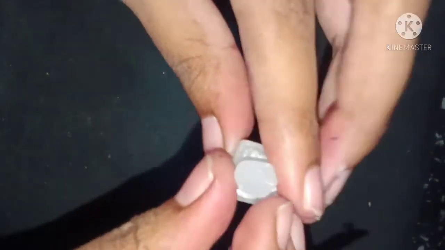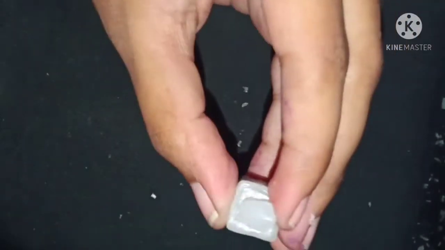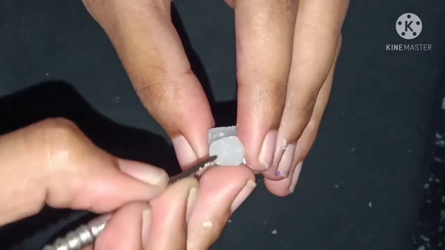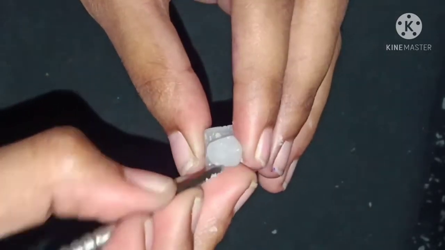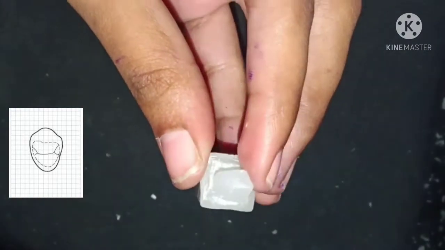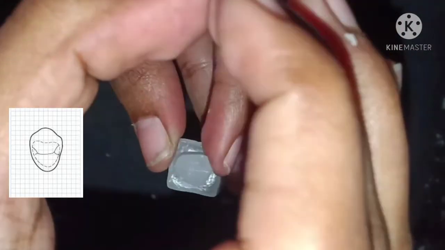While carving the occlusal surface, draw a line mesiodistally in the center of your crown and extend the terminals of your midline as you can see in the picture. Then follow the carving of the occlusal surface as you can see in the video.